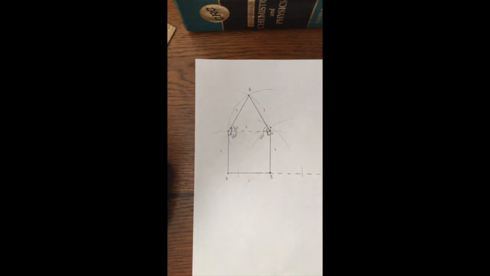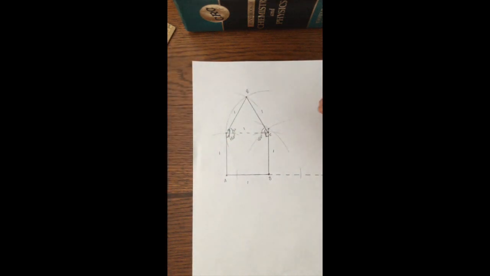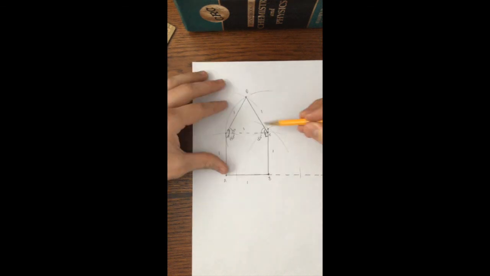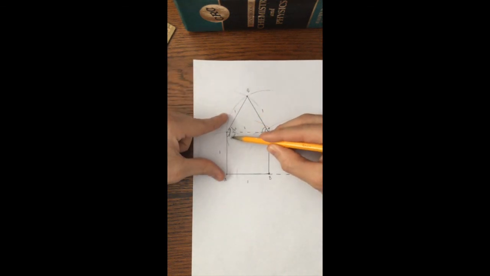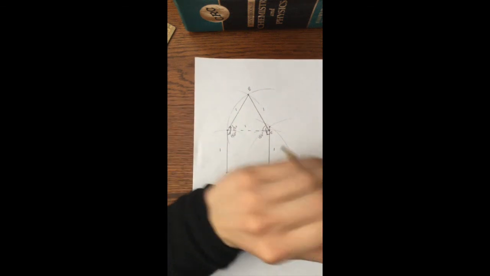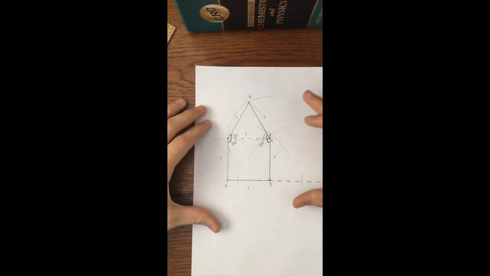So we can confidently say that we constructed the figure using the exact tools of geometry, a compass and straight edge, with all sides of unit length, and with angles alpha and beta being 150 degrees. So I think that completes the assignment.